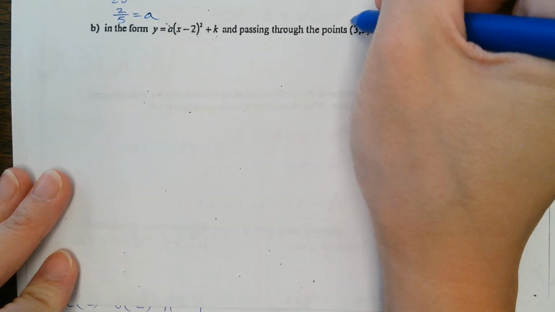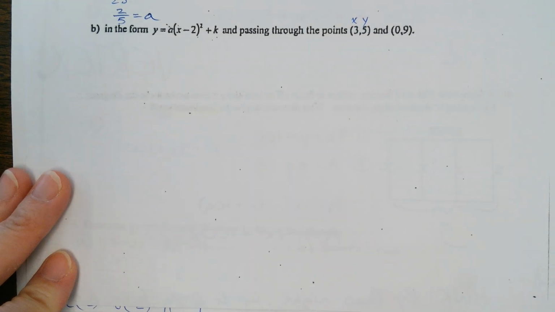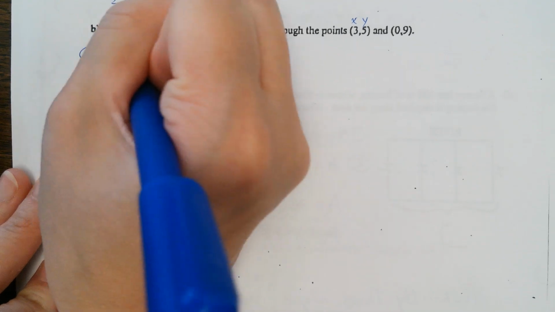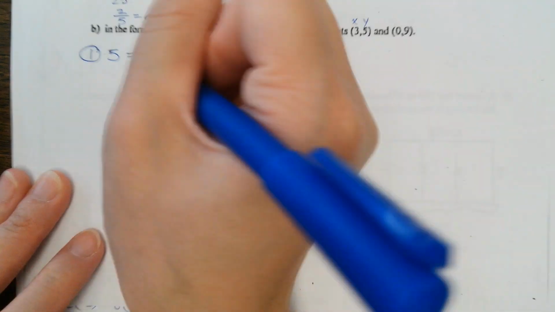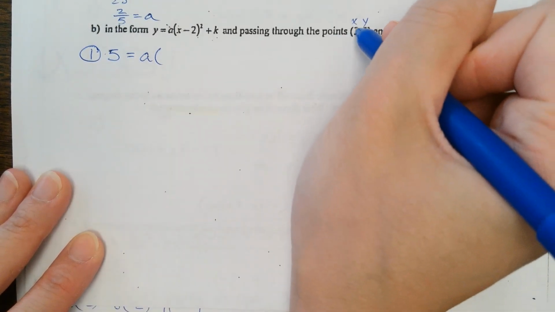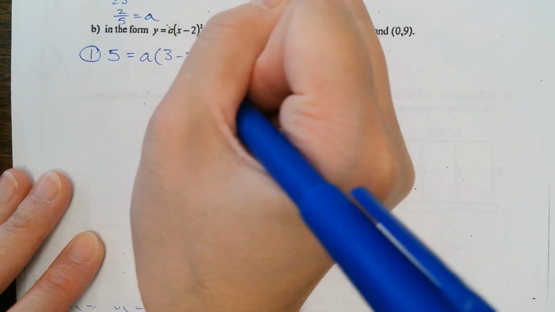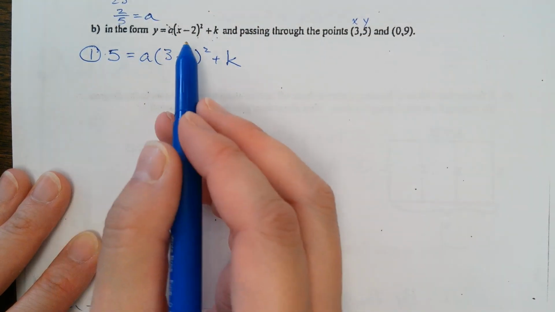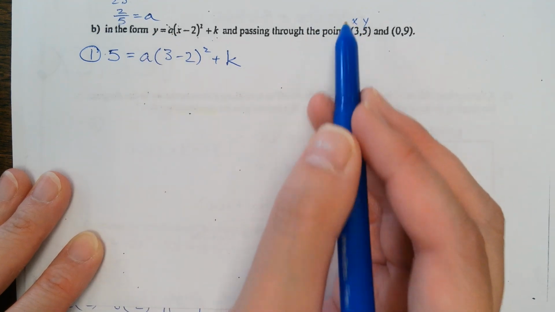So any coordinate, it's an x and a y. So in the first equation right here, you want to replace that x and y with that. So 5. I'll just set it up. I won't solve for the whole thing because it will take too long. And then the x is 3, and then k. We don't know what a is. We don't know what k is. We only know what x and y is based on this.